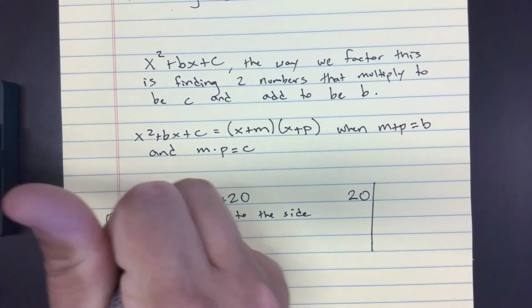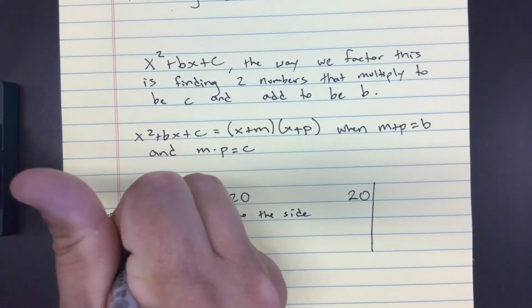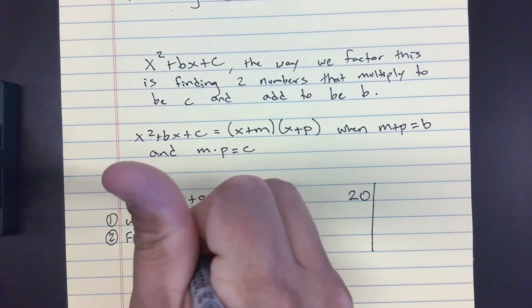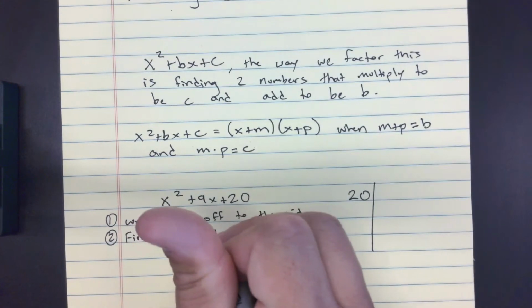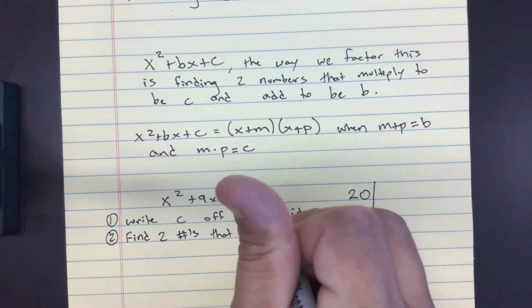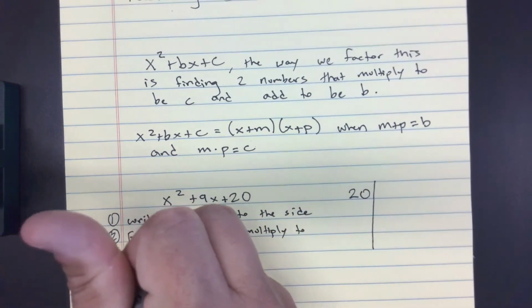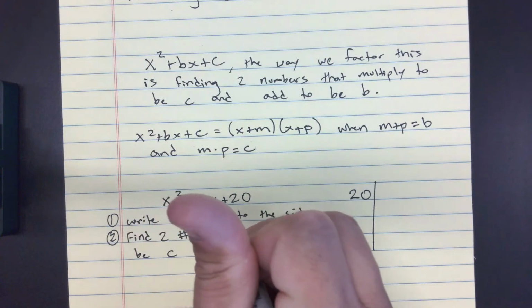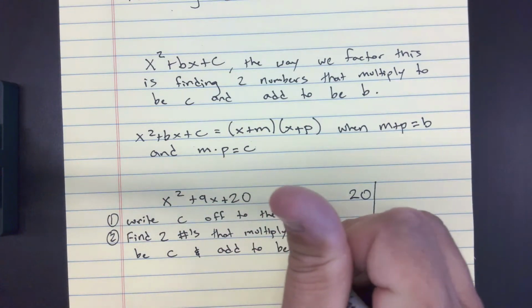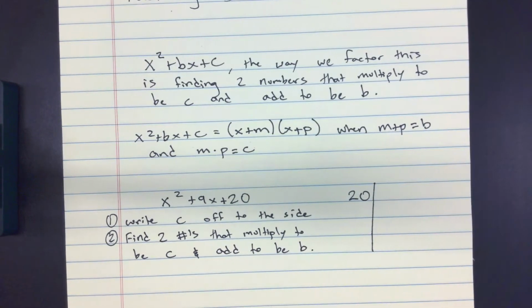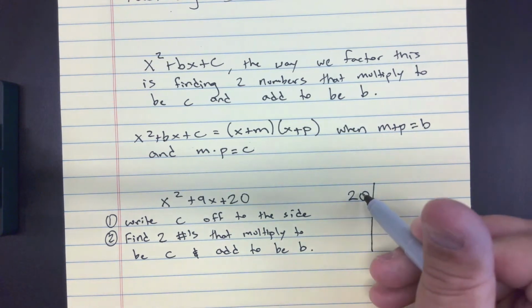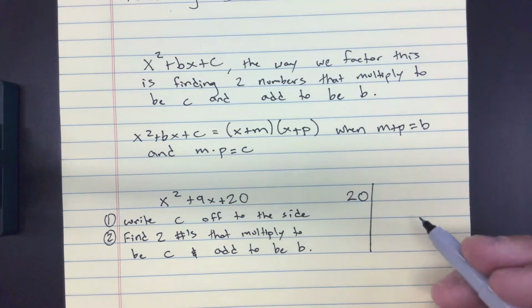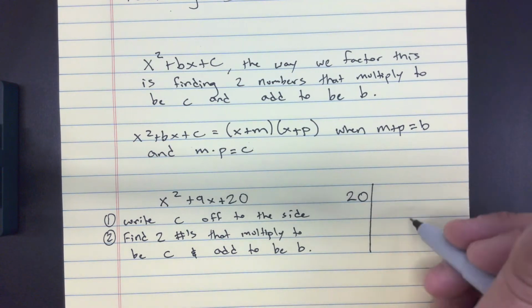Step 2. Find two numbers that multiply to c and add to b. This area over here where I wrote 20 and then the line is called our testing area.